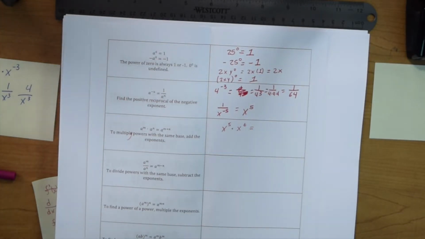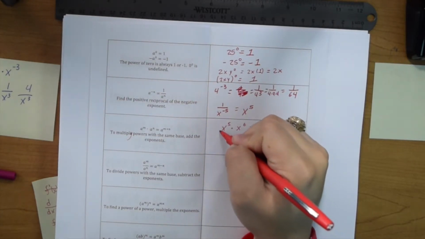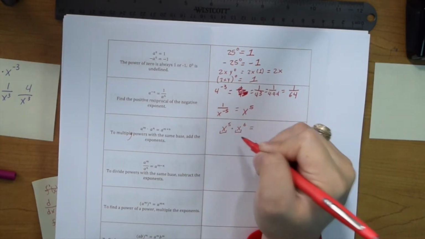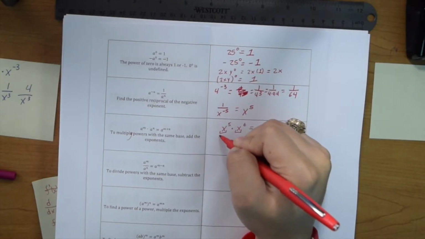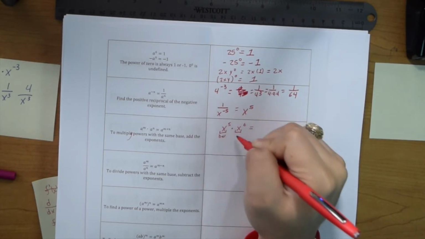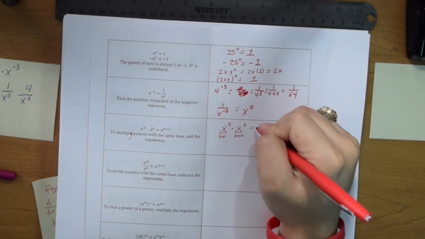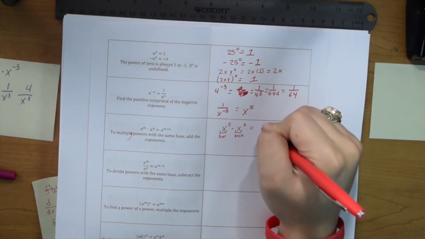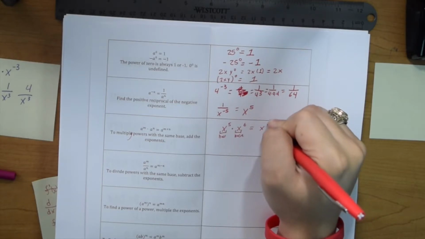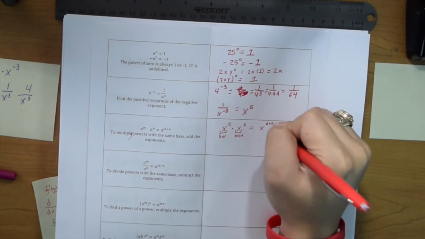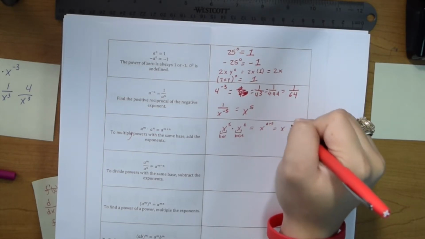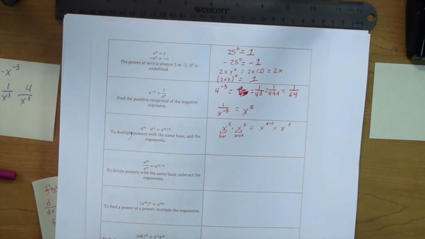Now, it's very important for you guys to denote what the terminology is. This right here, the number or the variable that we are raising to a power is going to be called the base. So this x right here is called the base, and this x right here is called the base. So same bases multiplied together, we're going to go ahead and add the exponents. So this is going to be x to the 6 plus 5, which is equal to x to the 11th power.